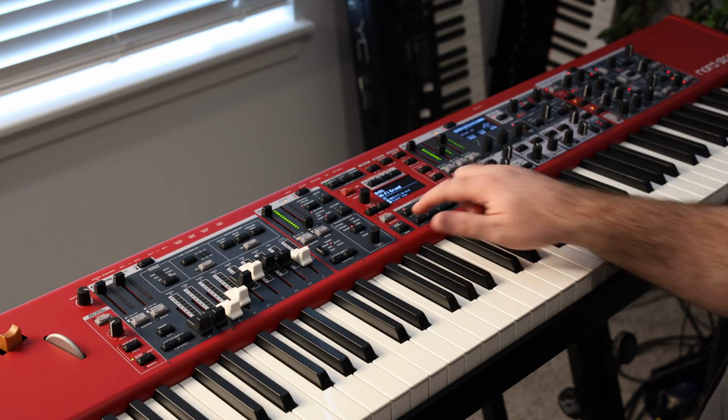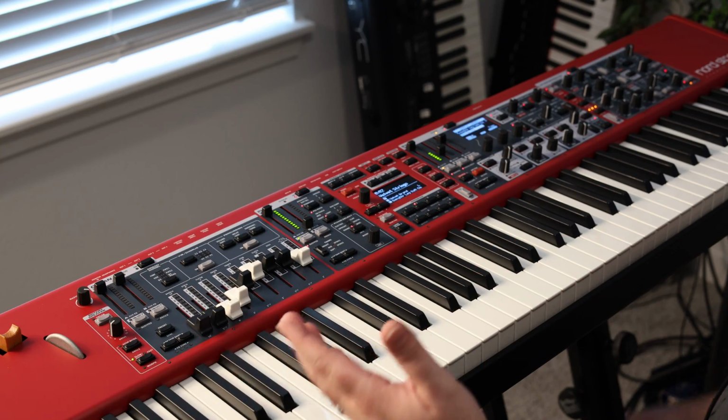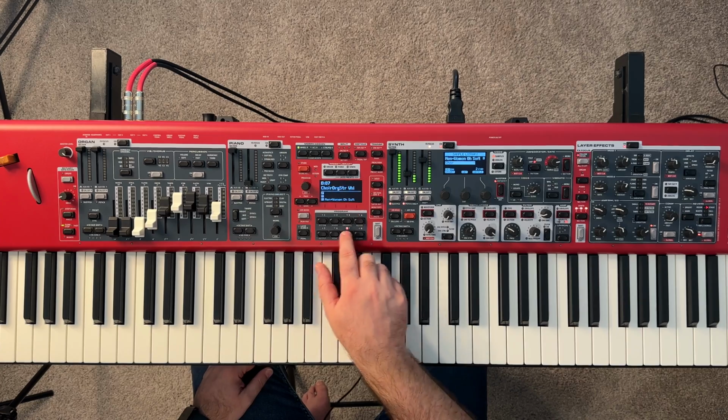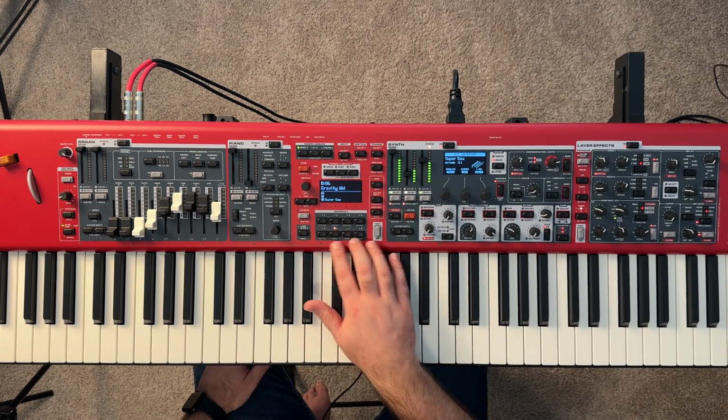What's really cool about this is I could set up some banks and pages and programs and lay them out for, let's say, my set for a concert I'm doing. And then I can just tap through here or use my triple pedal to move up and down the programs with my foot pedal rather than needing to reach up.